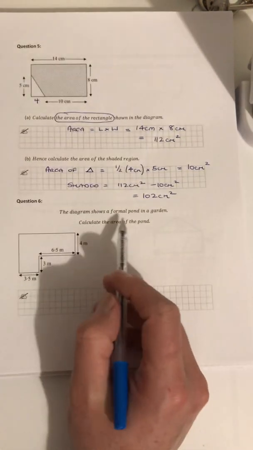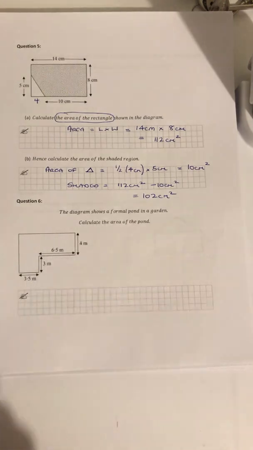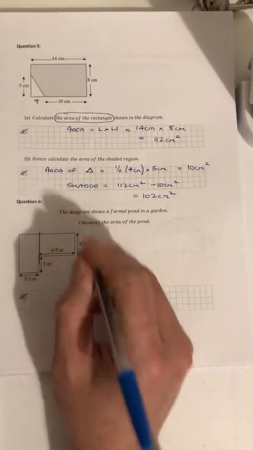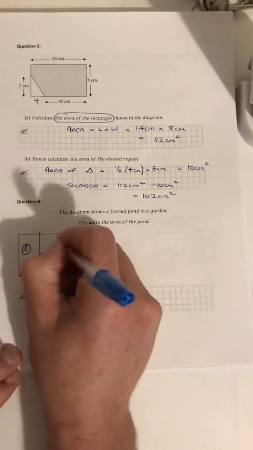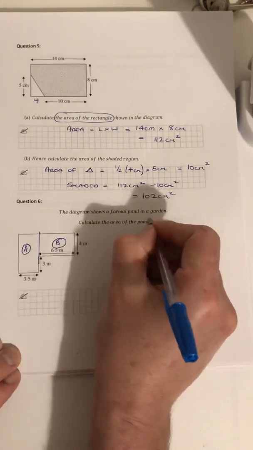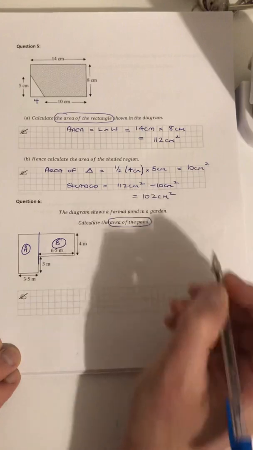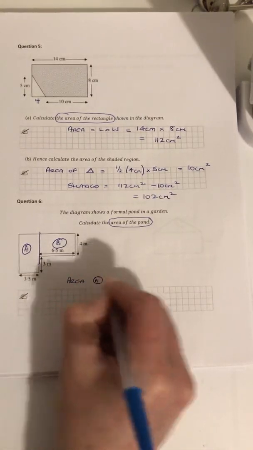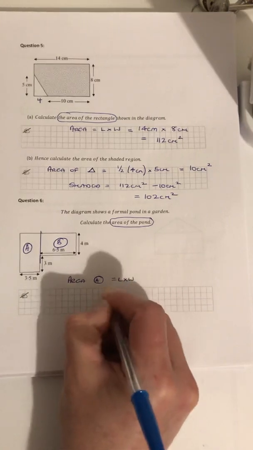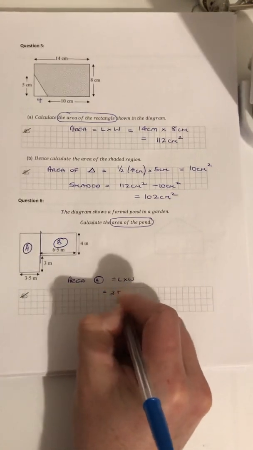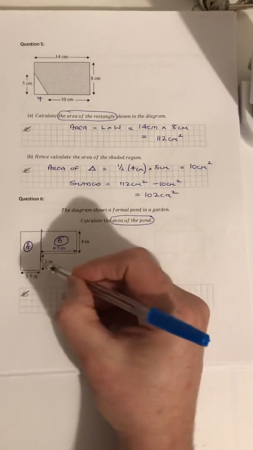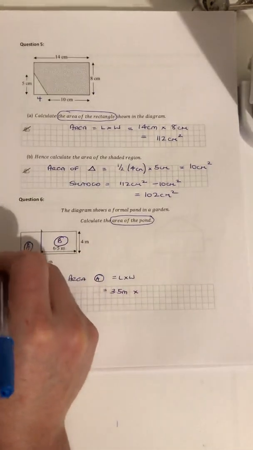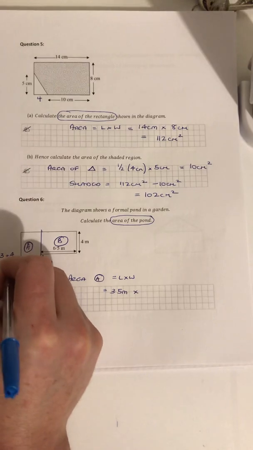So this diagram shows a pond in a garden. Again, split it up into two rectangles. So rectangle A, rectangle B, and we want to calculate the area. So the area of A is length by width, which is equal to 3.5 meters multiplied by, now the total height or width is 3 plus 4, which is 7.